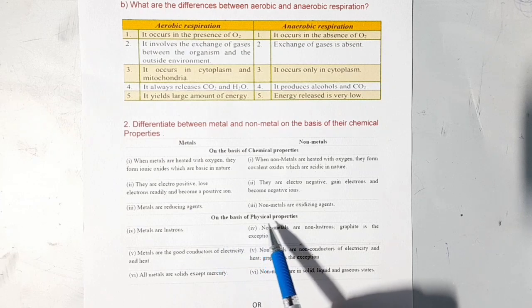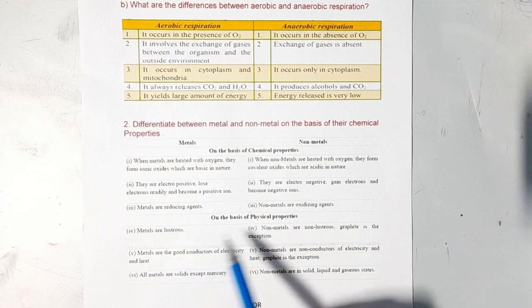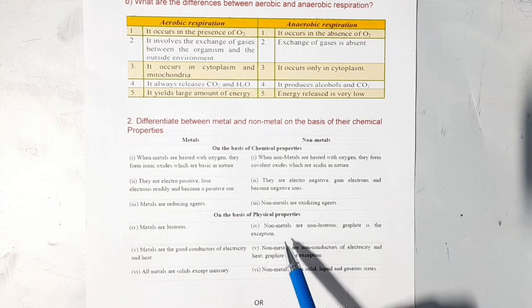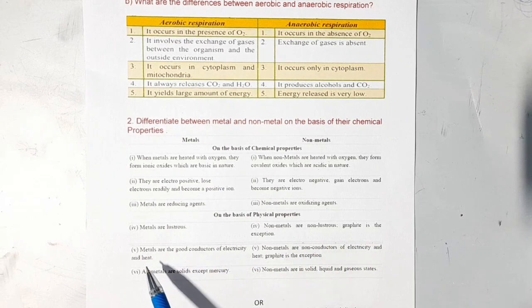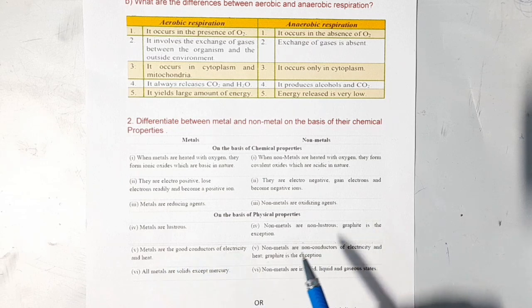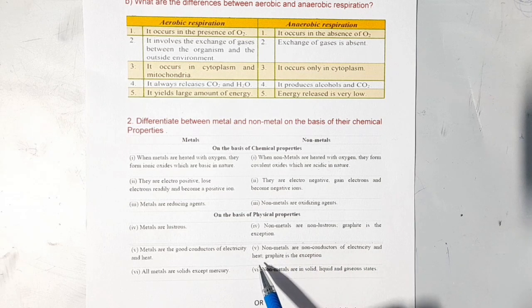On the basis of physical properties, metals are lustrous, non-metals are non-lustrous, graphite is the exception. Metals are good conductors of electricity and heat, whereas non-metals are non-conductors of electricity and heat. Graphite is the exception. All metals are solid except mercury. Non-metals are in solid, liquid and gaseous states.